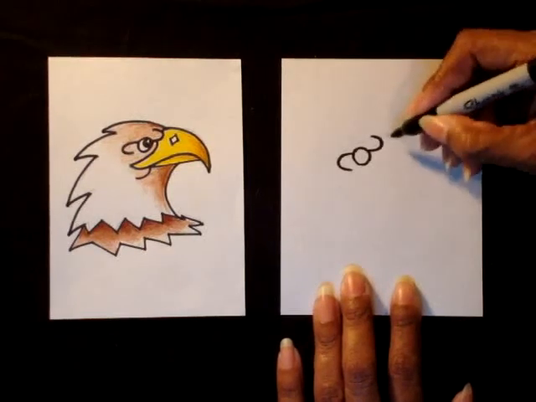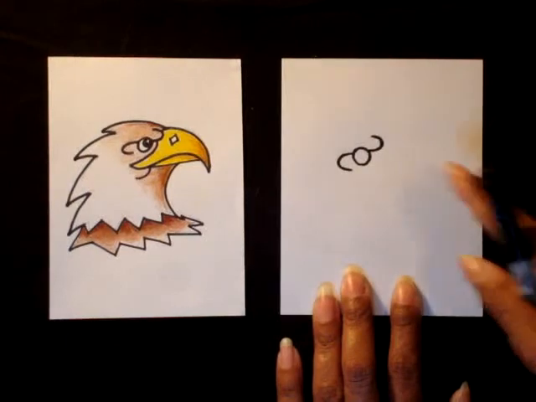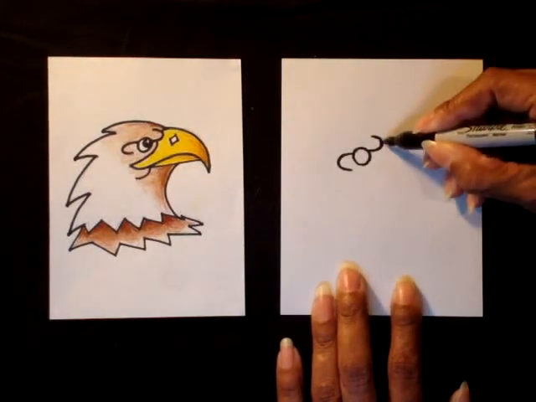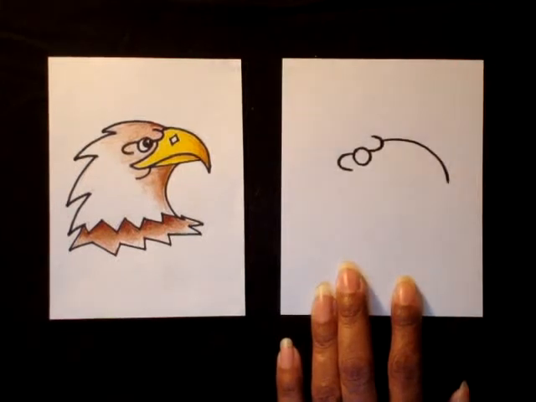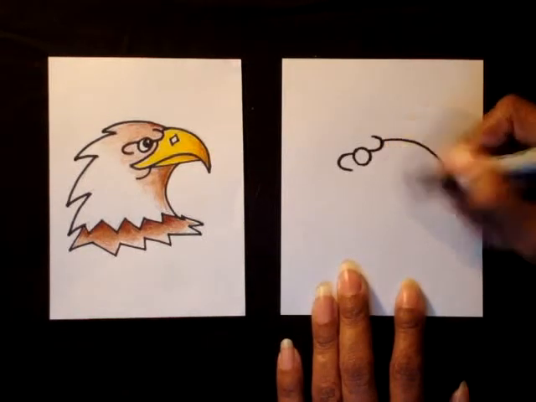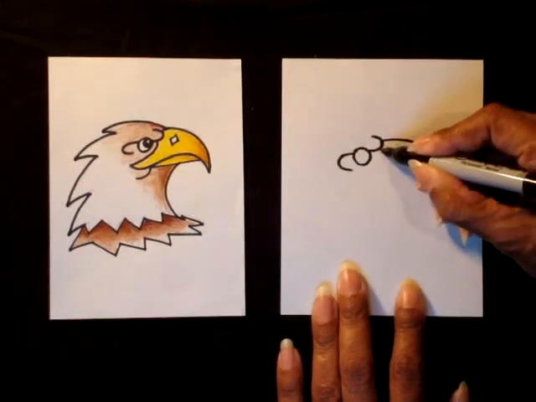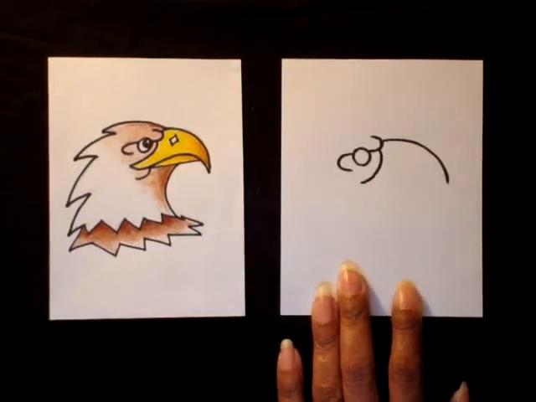Alright, so next step, you're going to put your pencil in the middle of this backwards letter C, and we're going to make an arch going this way to the right of the paper. Right here, go out, make an arch, go down, just like that. Alright, next step, put your pencil at the bottom of this letter C, and we're going to make an arch going to the left, under the eye, just like that.